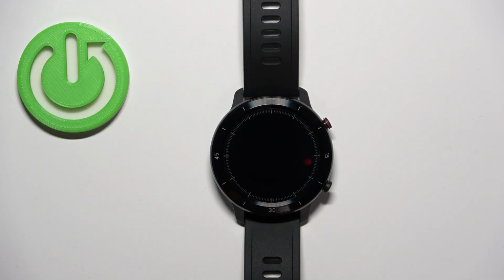Welcome! In front of me I have a MOBVOI TicWatch GTX and I'm gonna show you how to track the sleep data on this watch.